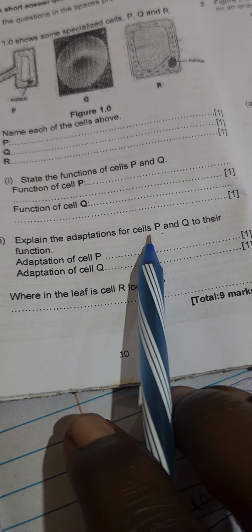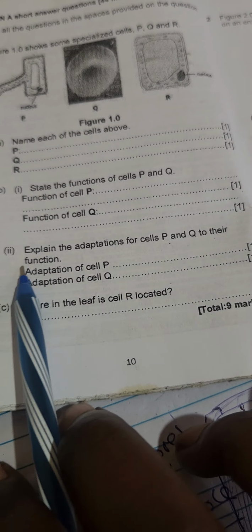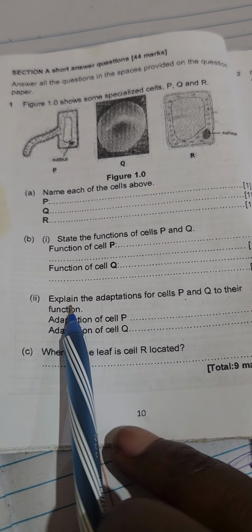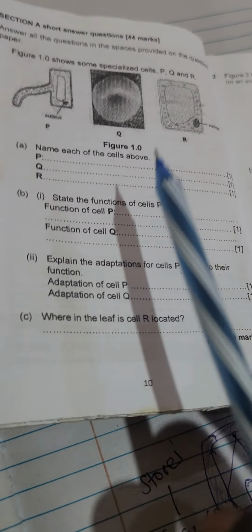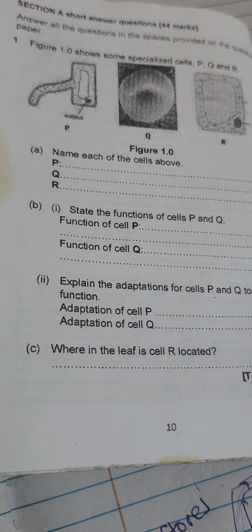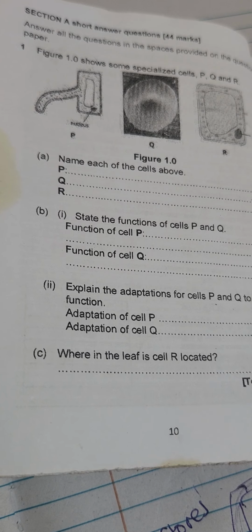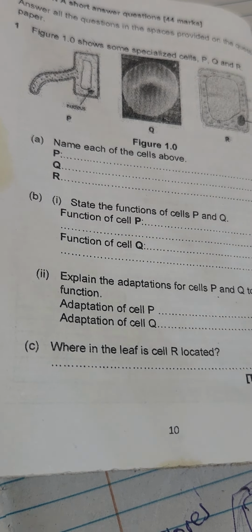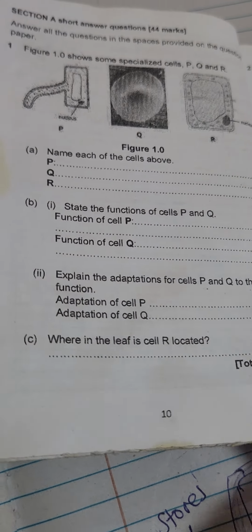Explain the adaptations of cells P and Q to their function. P, the presence of the root hair to absorb mineral salts and water. Q, the presence of hemoglobin. Hemoglobin is the red pigment to bind with oxygen. To bind with what? Oxygen, so that oxygen can be transported. So hemoglobin binds with oxygen.